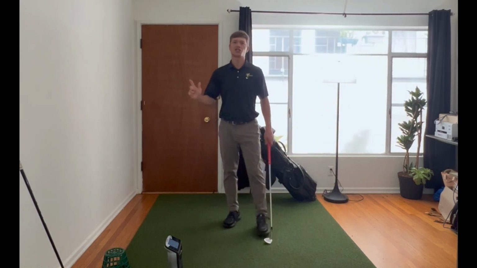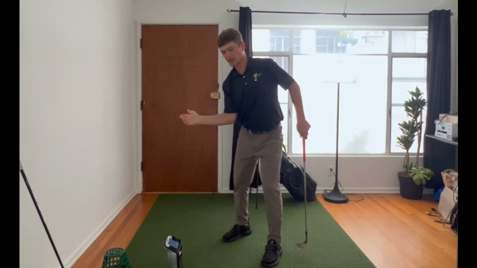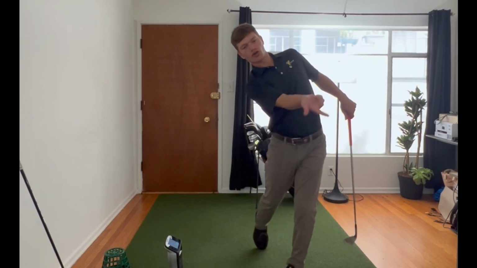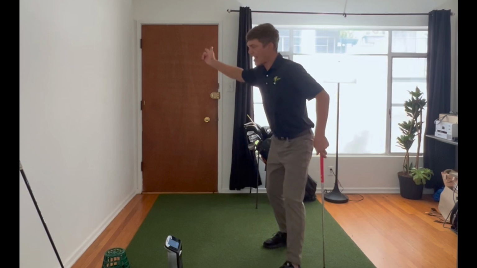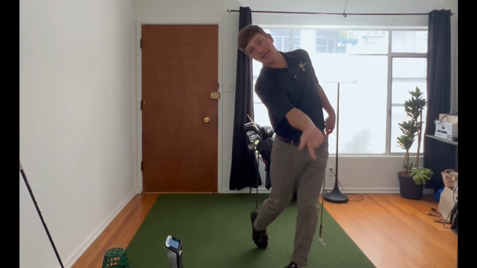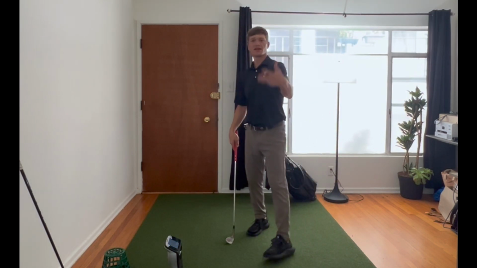And then for a cut shot in tennis, you're feeling the elbow still going internal, and you're cutting across the ball, coming from the outside, inside and around. Same thing for the golf swing.